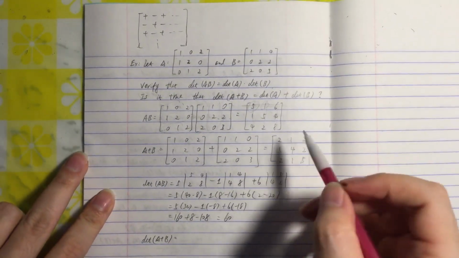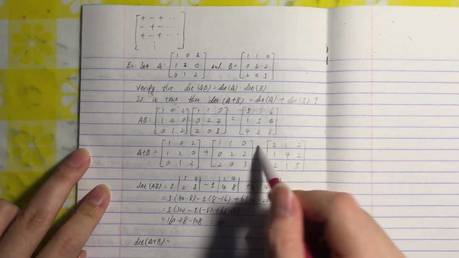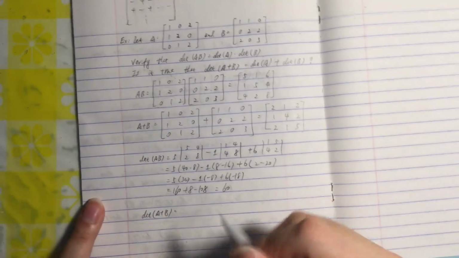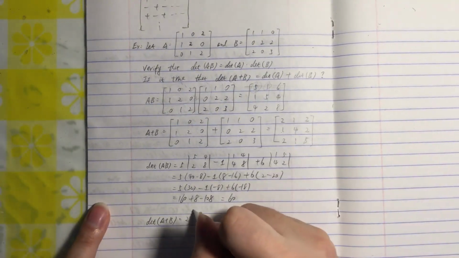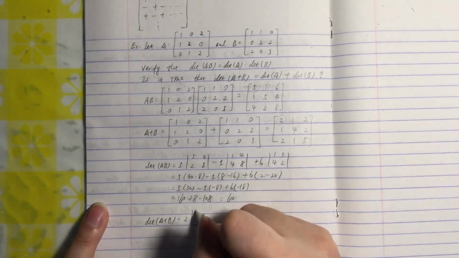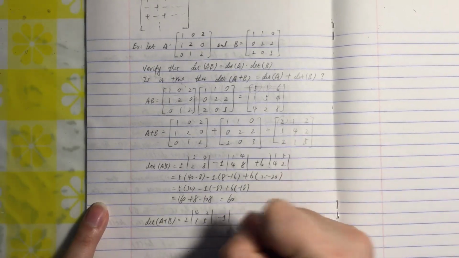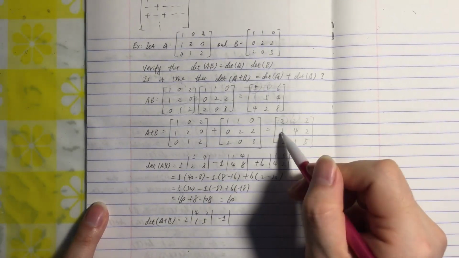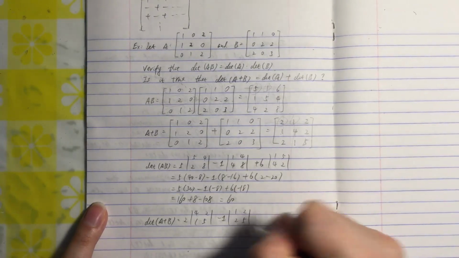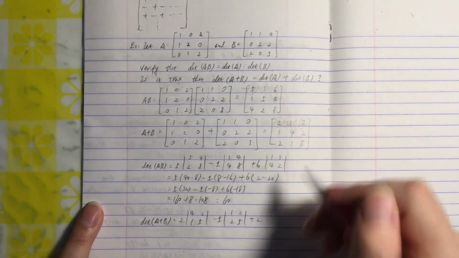Next, let's find the determinant of A plus B. Same thing, we can use cofactor expansion along any row or any column. Here, let me take cofactor expansion along the first row. The signs alternate, positive, negative, positive. So I get 2 times the determinant of the submatrix 4, 2, 1, 5. Minus 1 times the determinant of the submatrix 1, 2, 2, 5. Plus 2 times the determinant of the submatrix 1, 4, 2, 1.